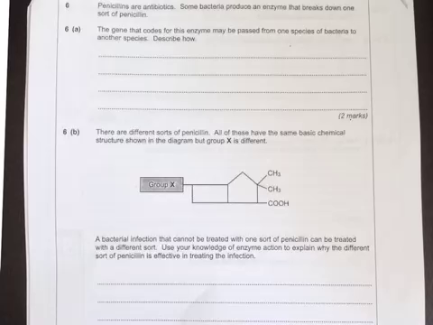We're going to go through the answer to question 6. So penicillins are antibiotics. Some bacteria produce an enzyme that breaks down one sort of penicillin. So in your mind, hopefully, you're thinking, well, antibiotics, that's a topic we covered in chapter 16, but also coming to the surface of your brain is all the work that we've done on enzymes as well. And at this stage in the course, you should be quite happy to mix some of Unit 1 into Unit 2 answers.